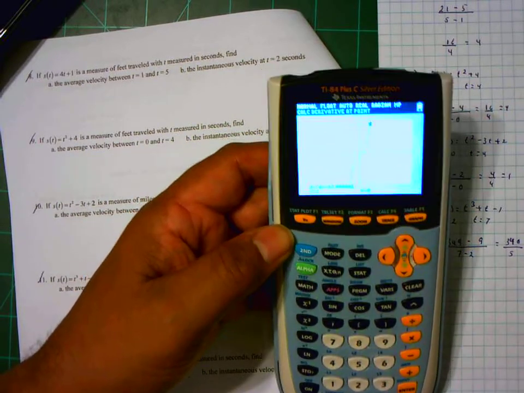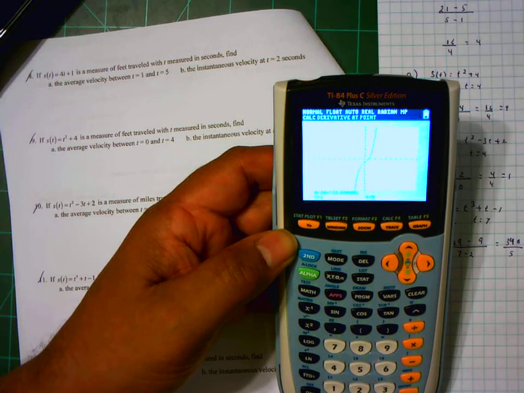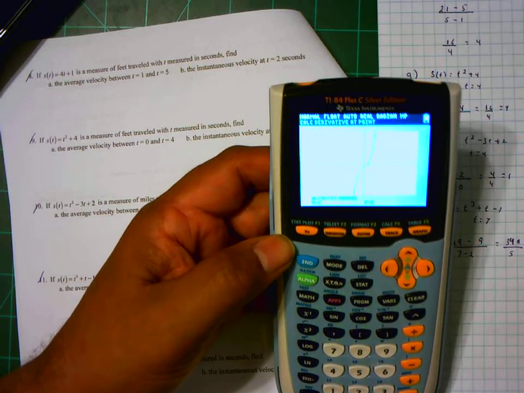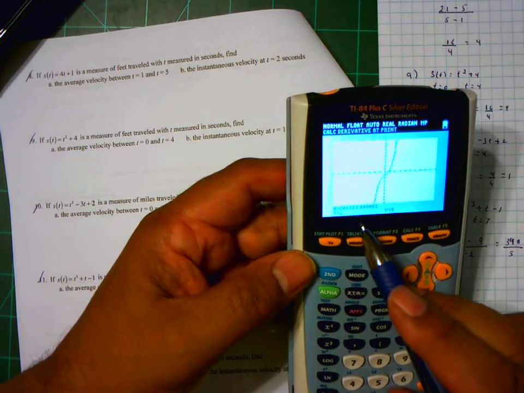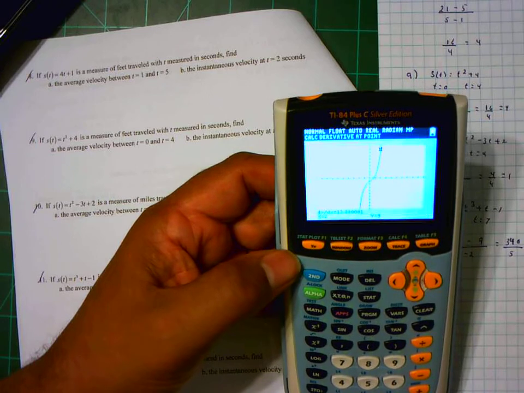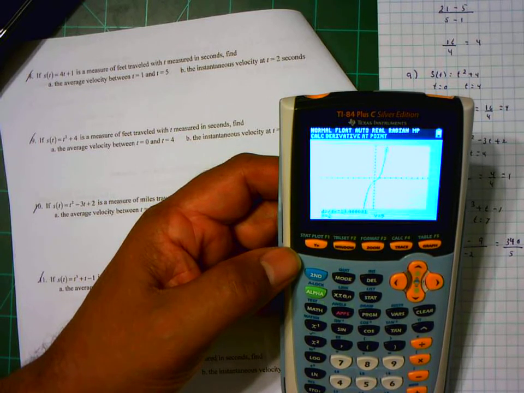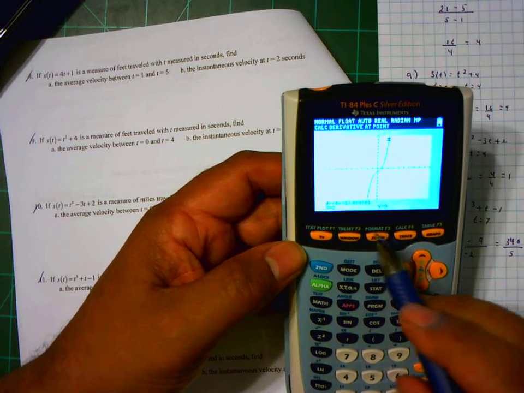So in this case, dy dx is 13.000001. This is probably going to be a sweet 13, so I'm going to put it down as 13. I don't think it's going to be 13.000001.